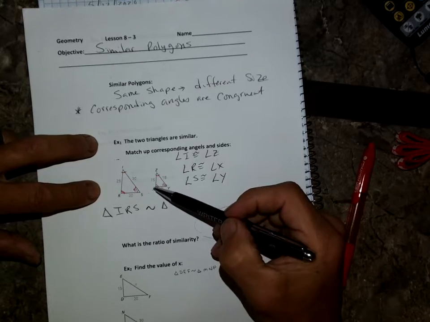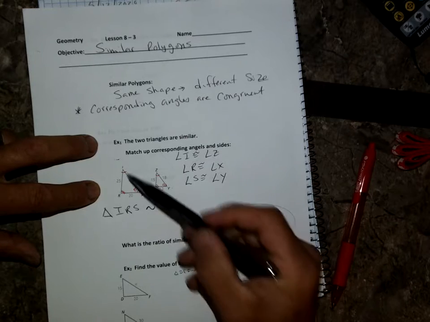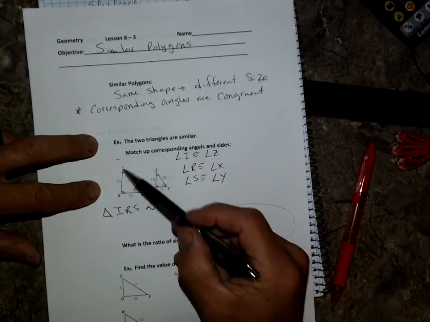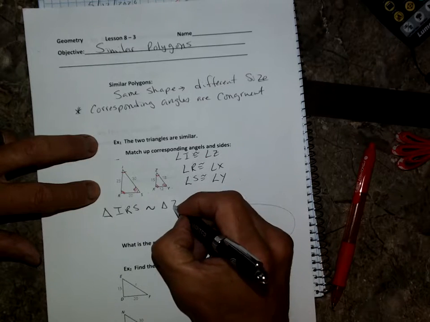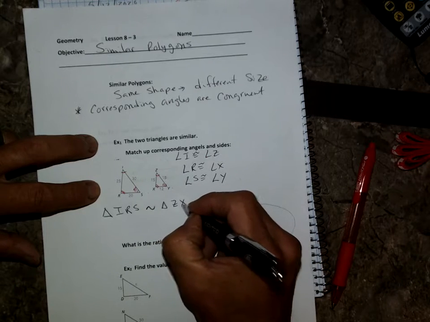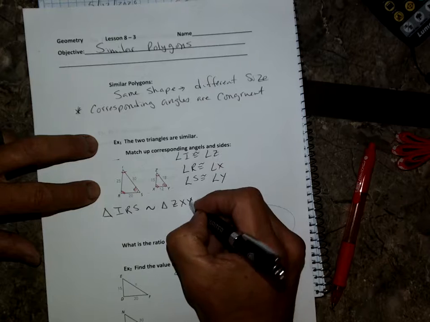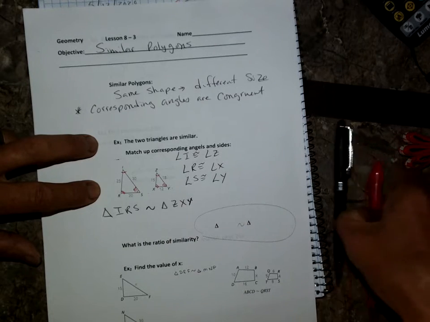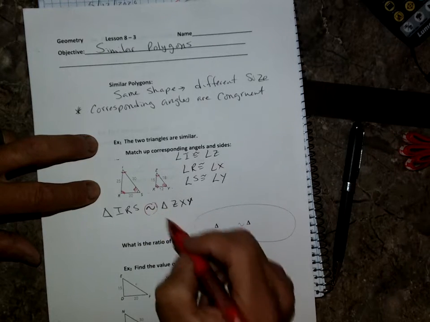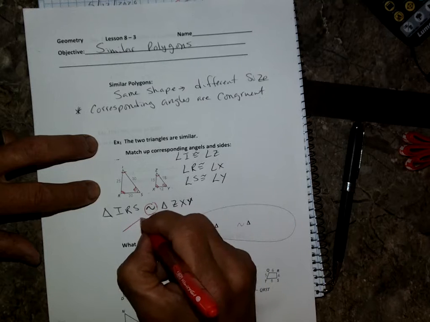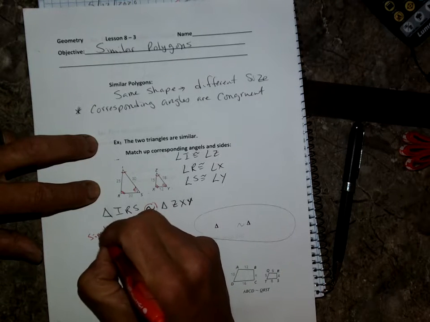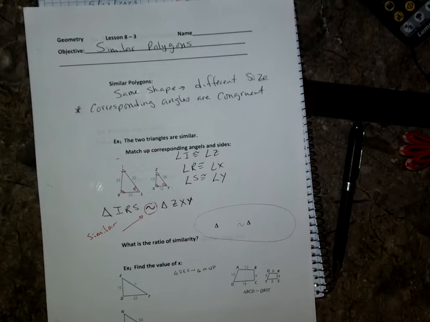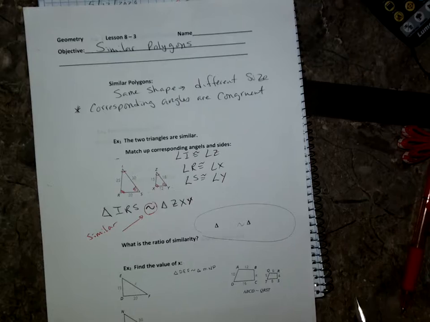Z, X, Y. I goes to Z, so I'm going to go IRS to ZXY. So this is the symbol for similar. Now they're not equal, they're not congruent, but they are similar. So that's my similar symbol, because the triangles have the same shape but different size.